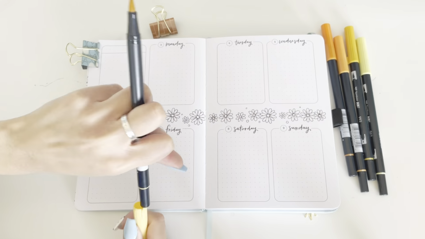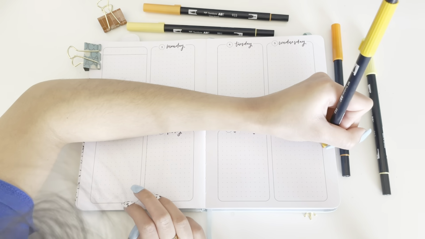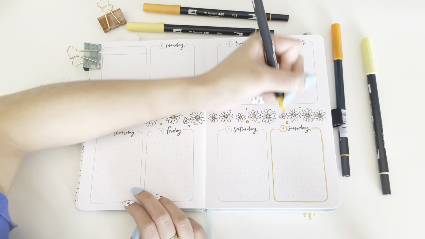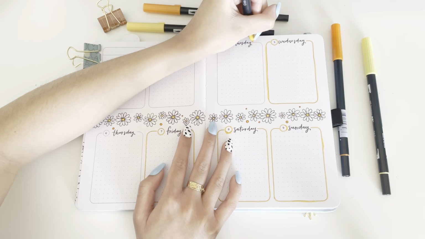Spreads in May, instead of doing a drop shadow like what I did in April, I decided to just trace and outline the boxes in this orange shade, as well as outline the date rather than coloring it in.